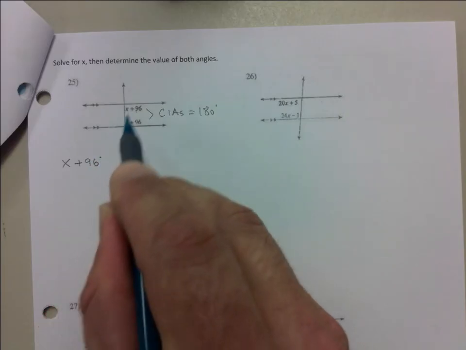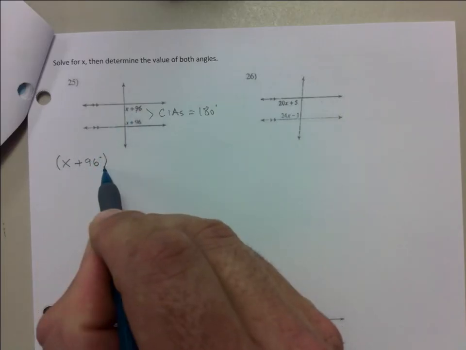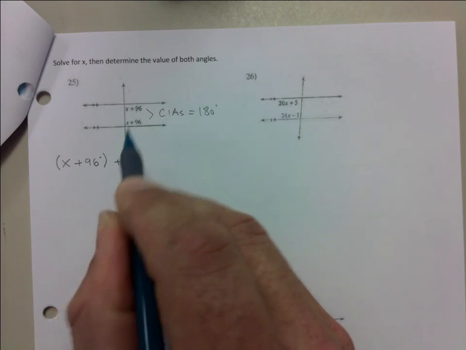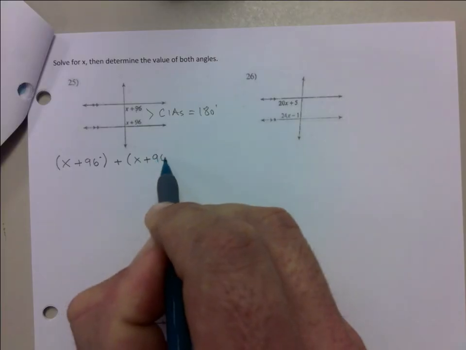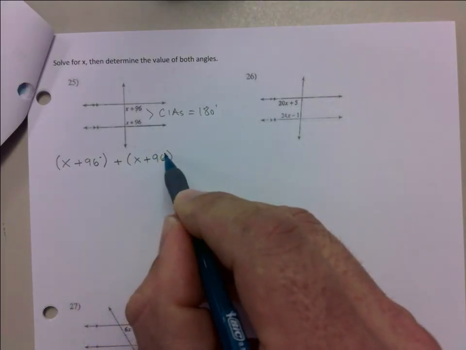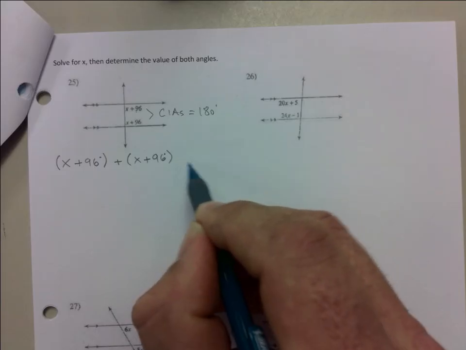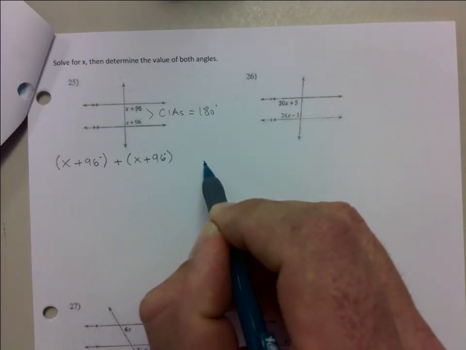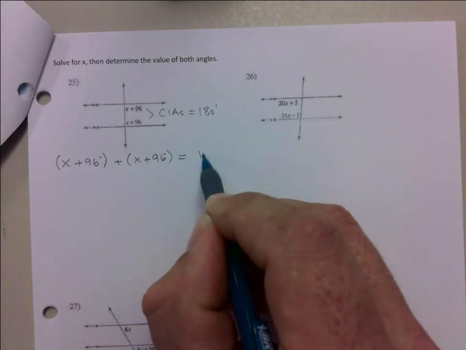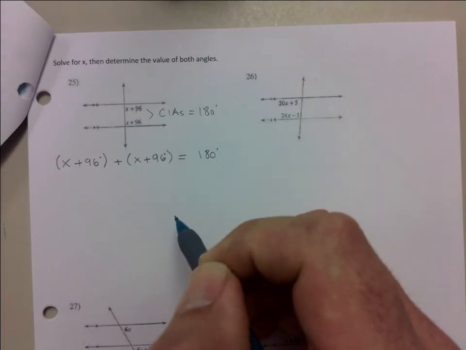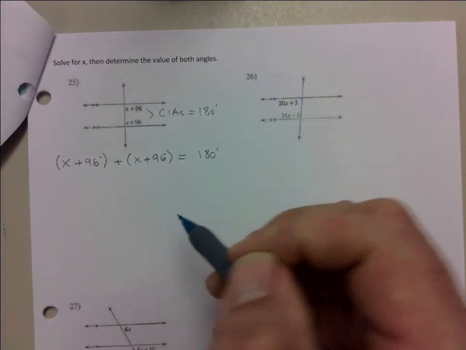I'm going to take that first angle right there, and I'm going to add the second angle right there. I don't like where this is going. You'll be fine. And what should I end this equation with? Equals 180.